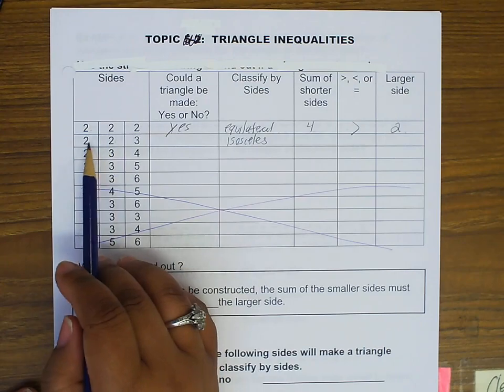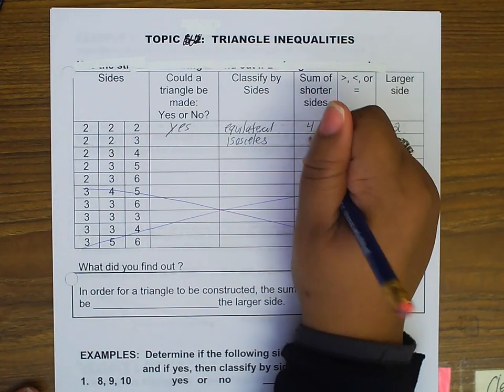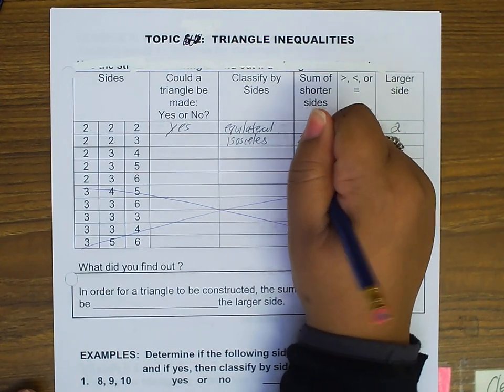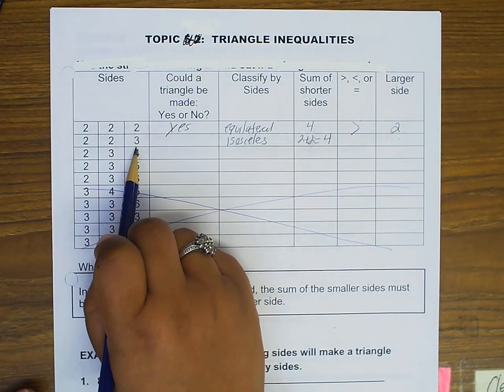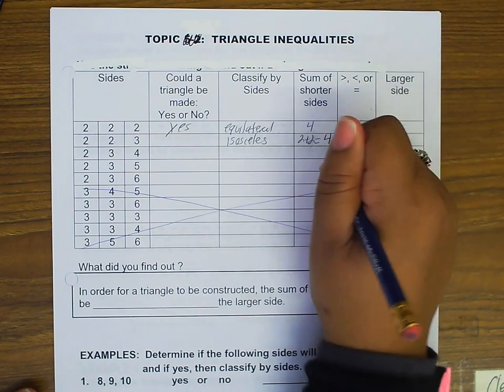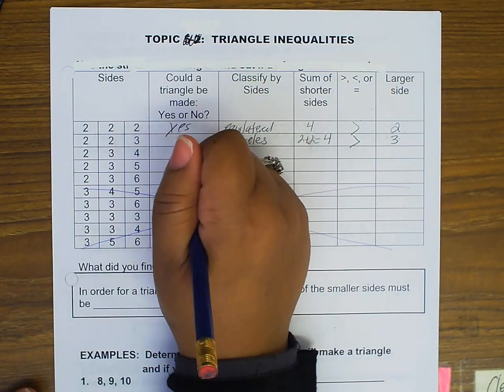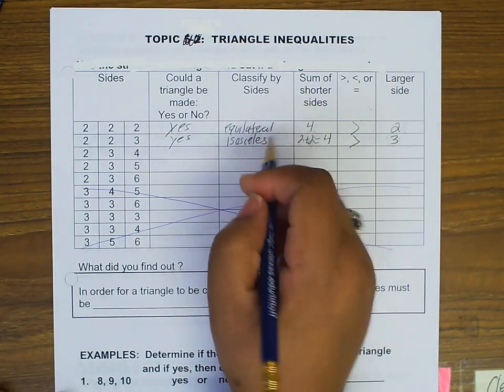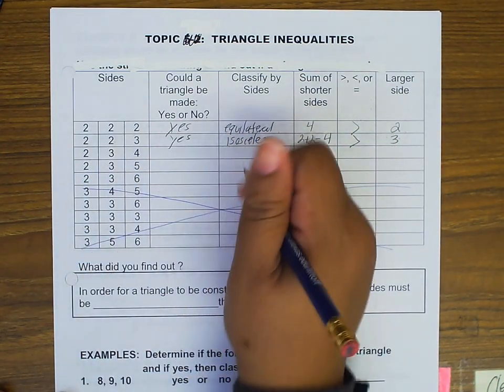Then I would take the two shorter sides, add them together, which is 4. Okay, so if you want to write, I did 2 plus 2, and that's how I got the 4. Then I take the larger one, which is 3. 4 is greater than 3, so then yes, it makes a triangle. All right, I'm going to just keep doing that process. All these are different, so this is a scaling.